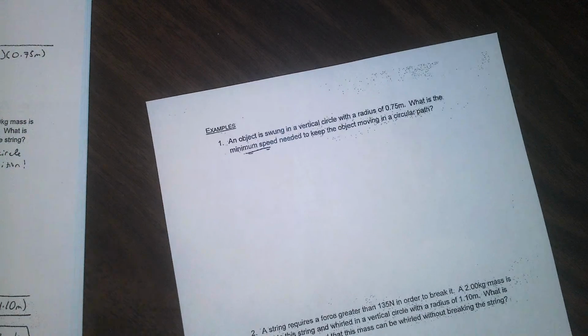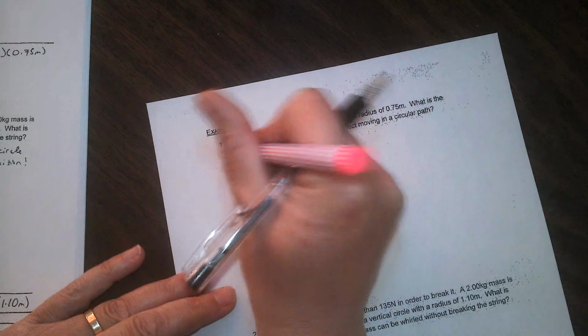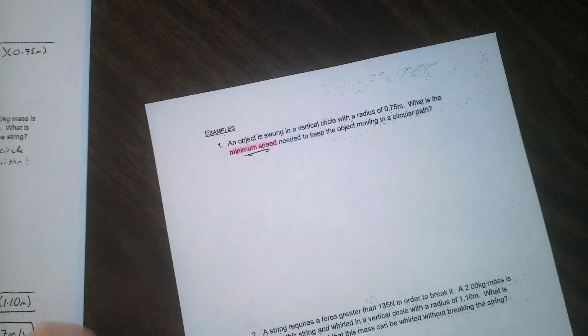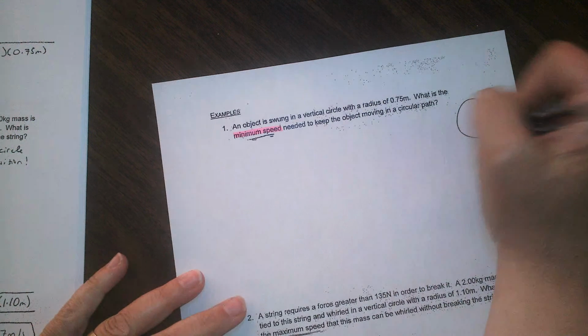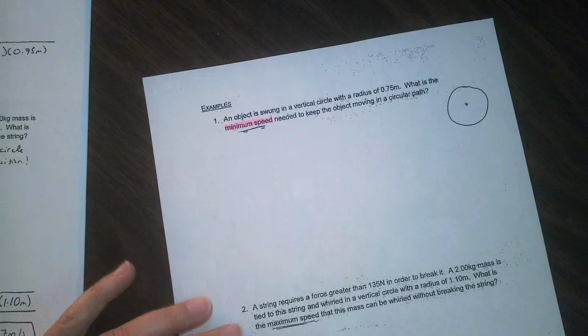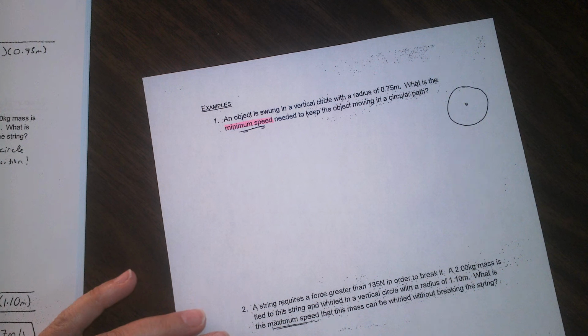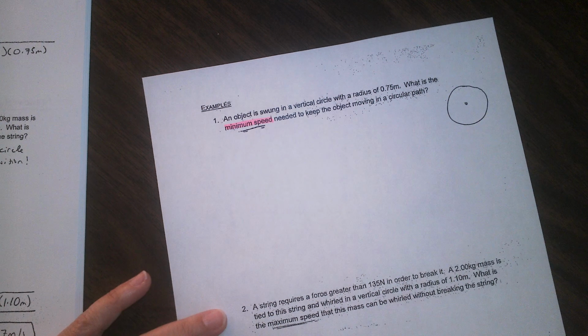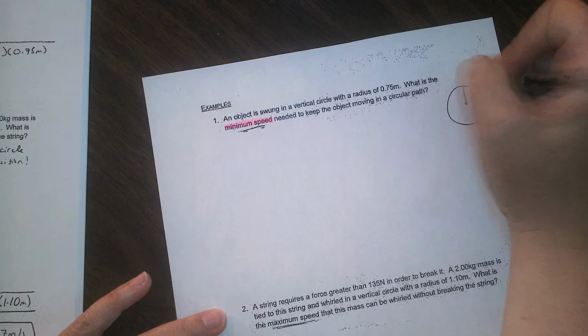Let's look at an example. An object is swung in a vertical circle with a radius of 0.75 meters. What is the minimum speed needed to keep the object moving in a circular path? So we're going to draw a picture. We're going to put our center in there. What is 0.75? The radius. So that's this distance here.